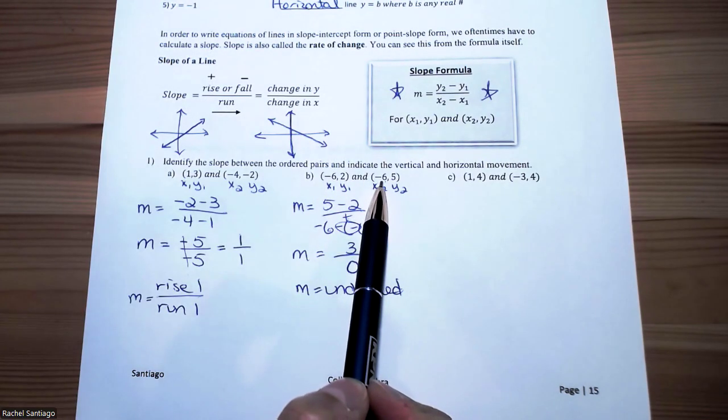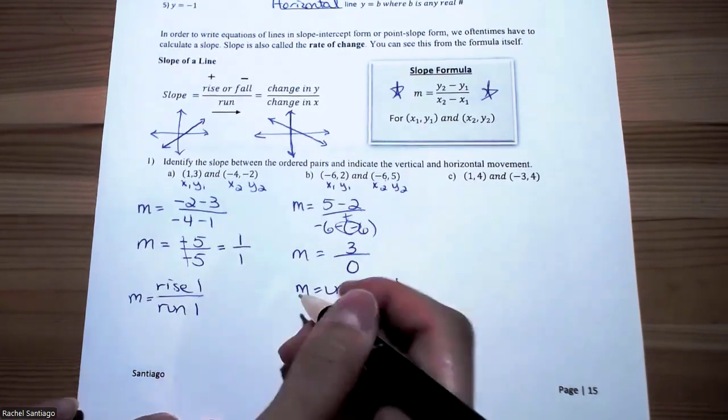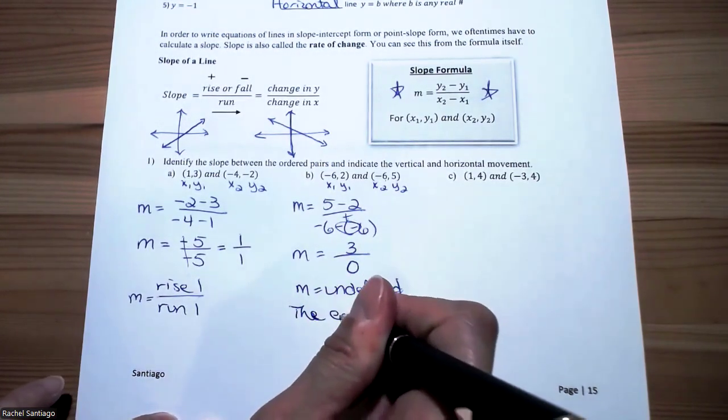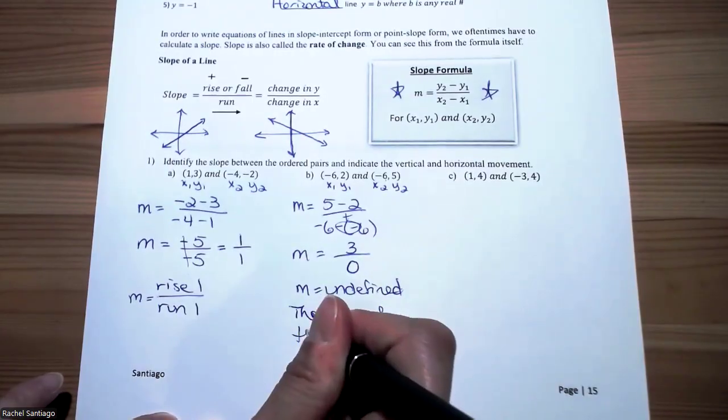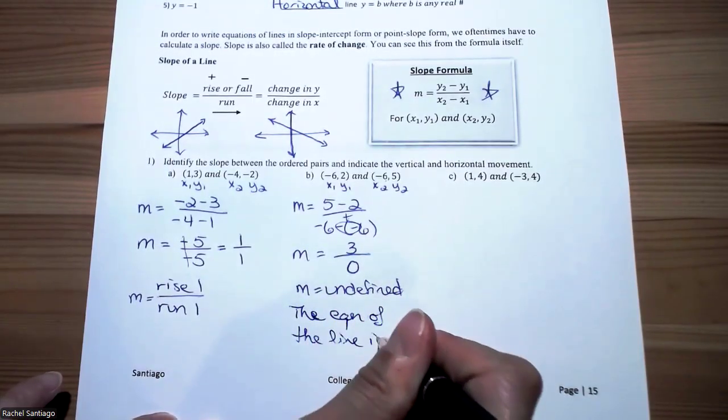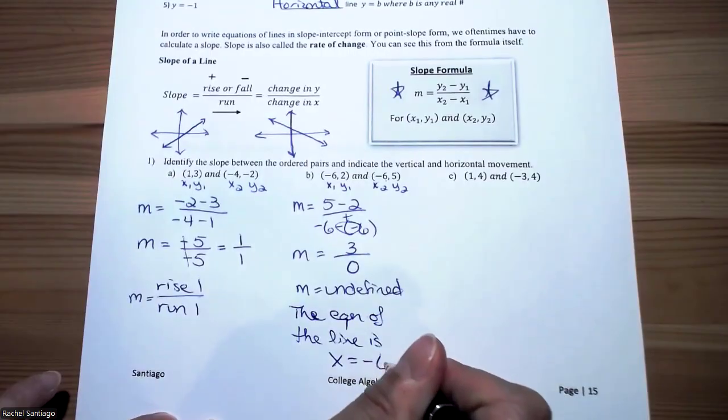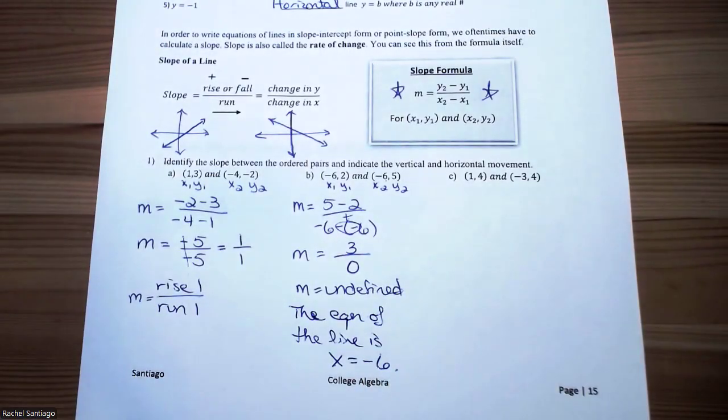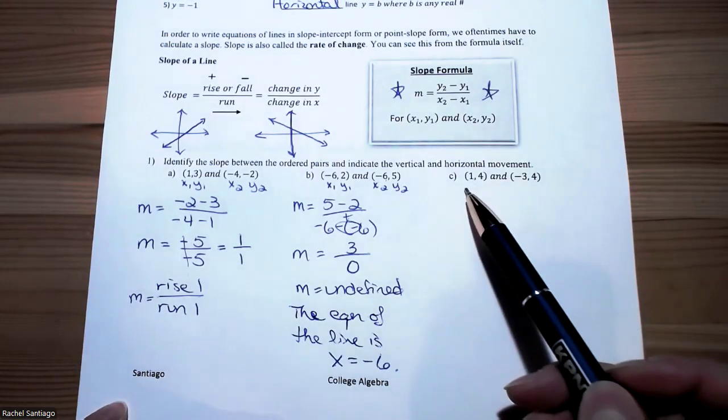So if I wanted to write the equation of the line, I would say the equation of the line is x is equal to -6. So I could take it a step further. I know my slope is undefined, and now I know for a fact the equation of the line is x is equal to -6.